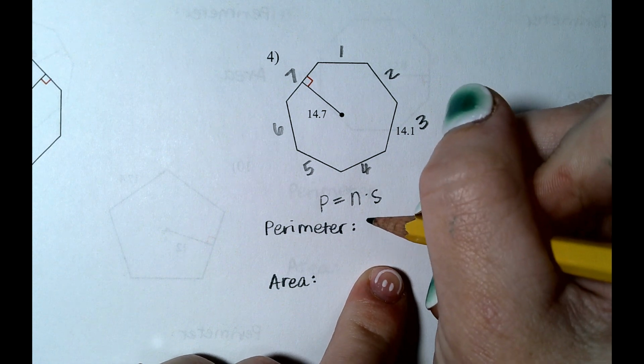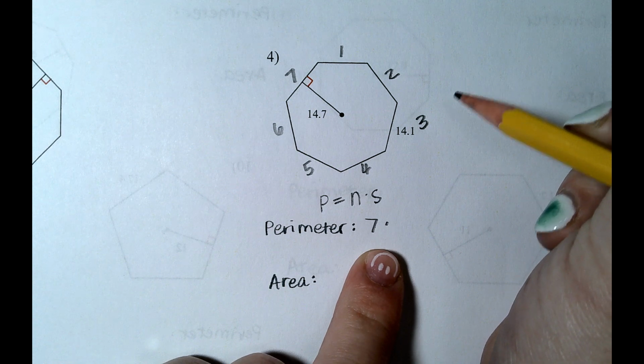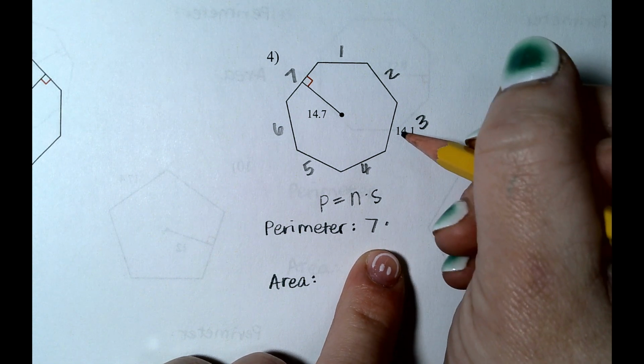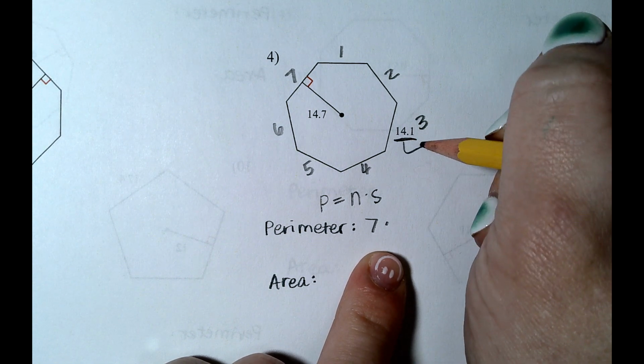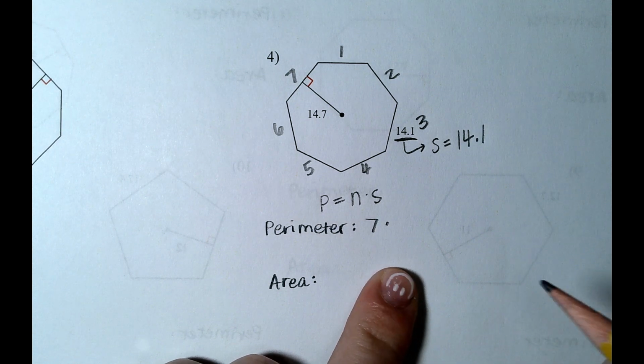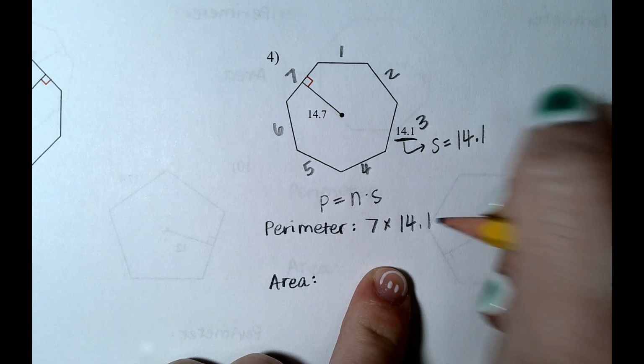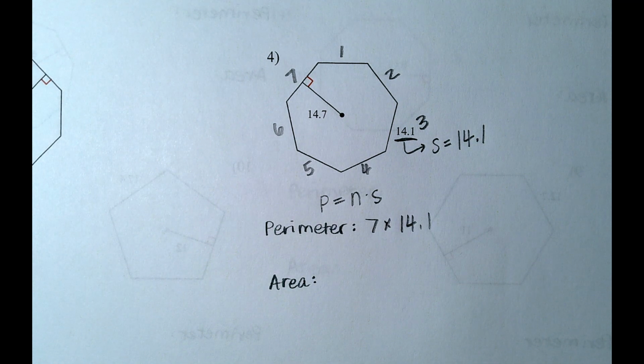Okay, so I'm going to do 7 times. And what is my side length here? Yes, 14.1. That is my side. So 7 times 14.1.